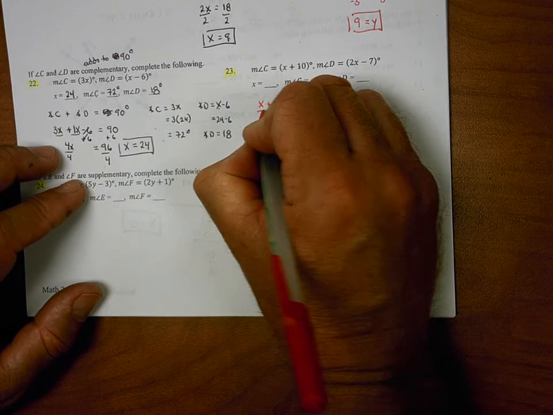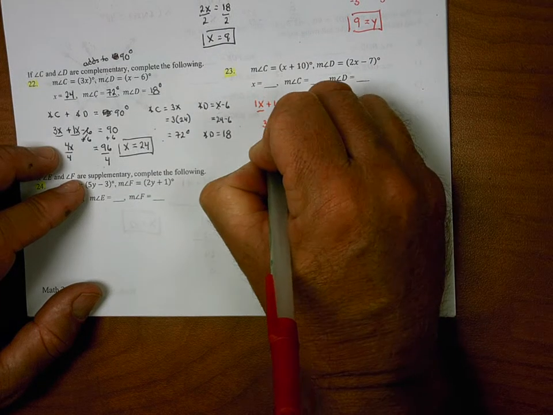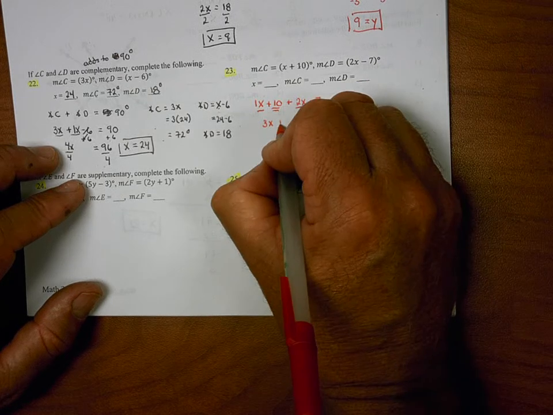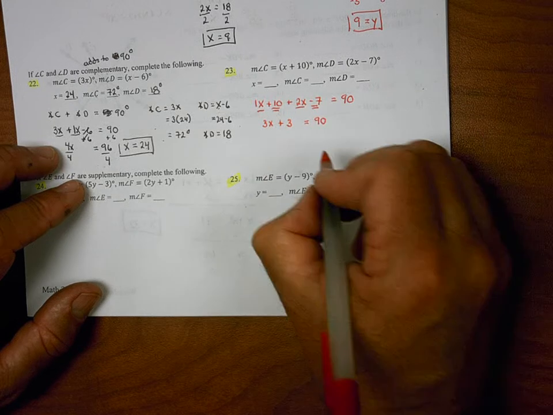Okay, I'm going to combine the 1x and the 2x. That's going to give me 3x. I'm going to combine the positive 10 with the minus 7. That's going to give me positive 3. So simplifying my equation, I get 3x plus 3 equals 90.